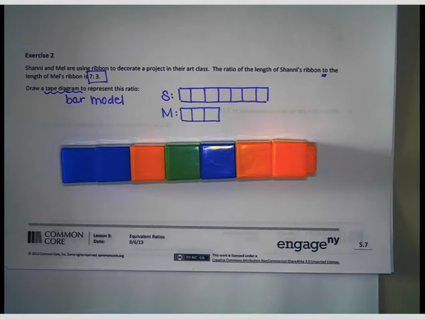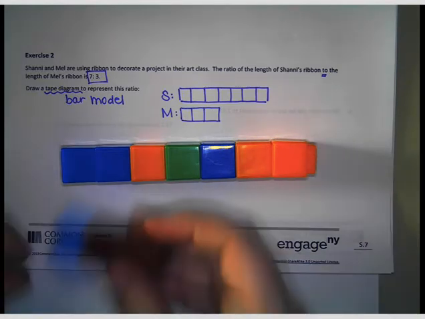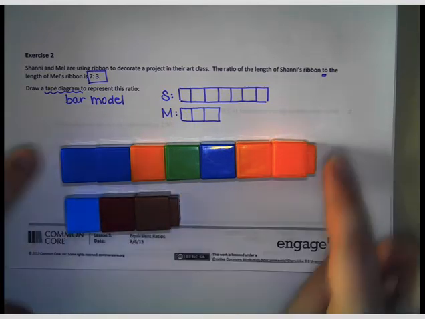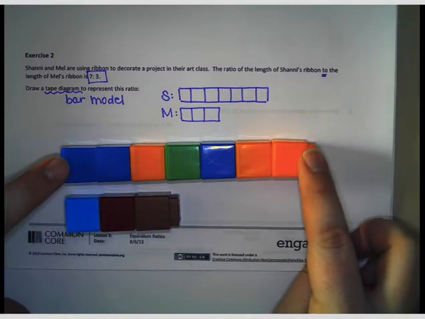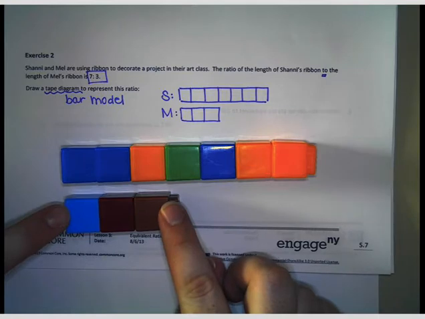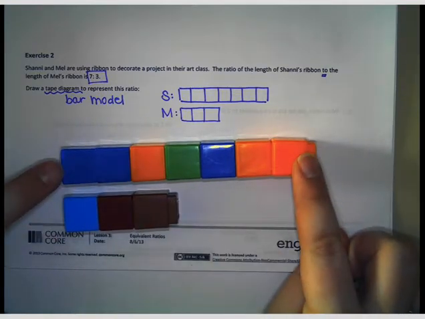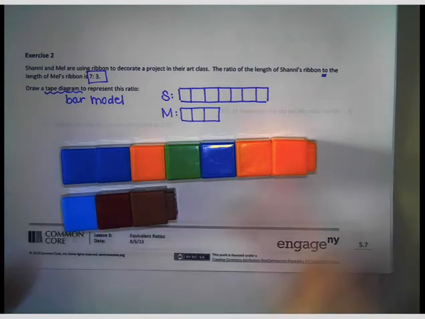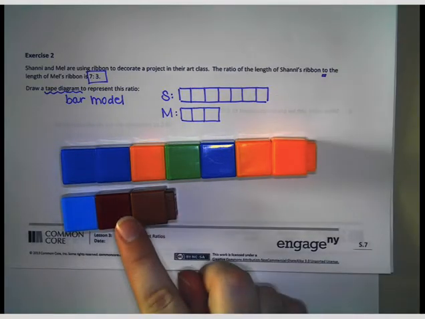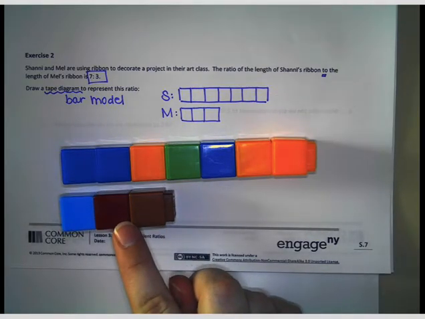And then I need some to be Mel's. And so here are my 3 to be Mel's. Shani's 7 to Mel's 3. The ratio between Shani's amount and Mel's amount is 7:3. Do you see how a tape diagram and a bar model really show the same thing?